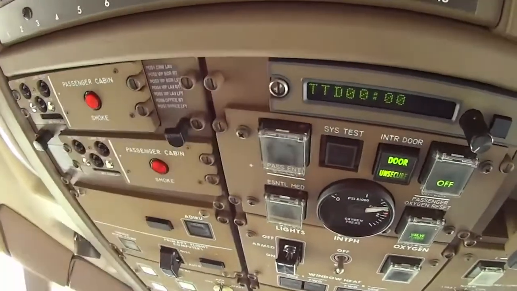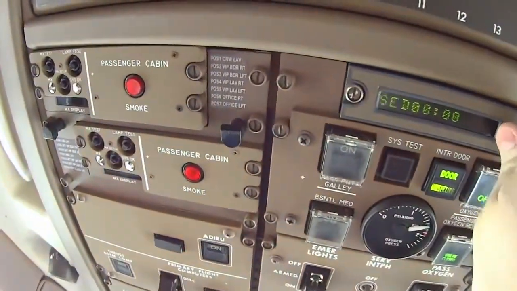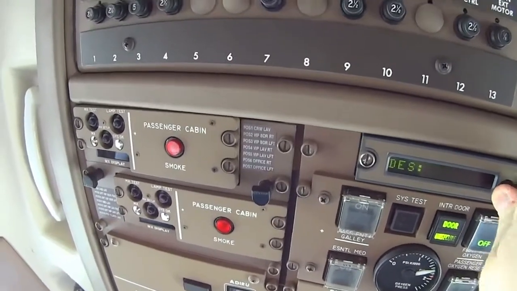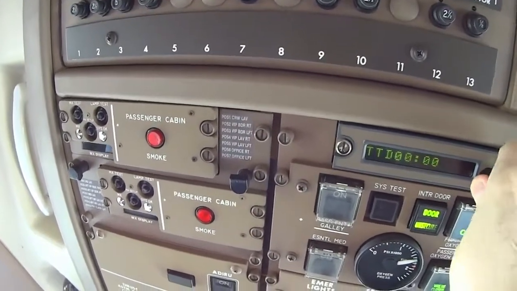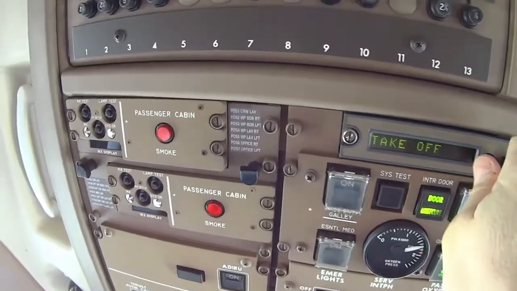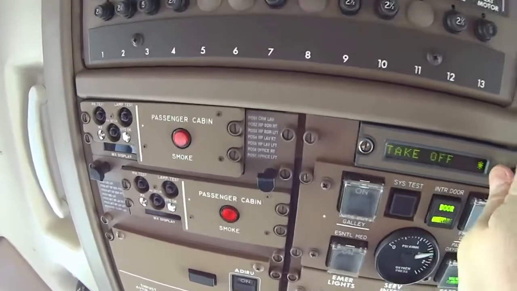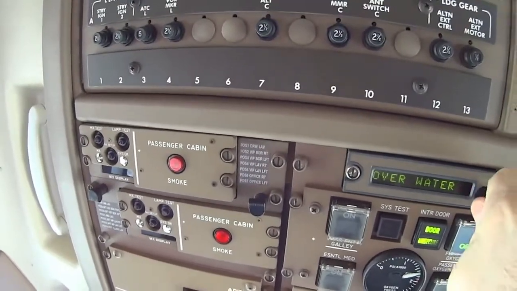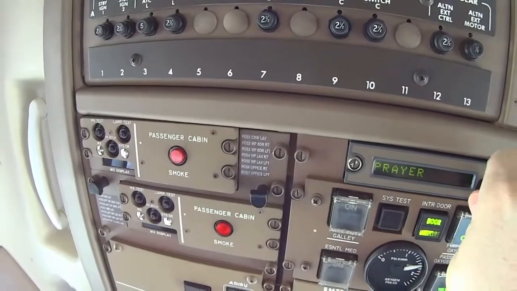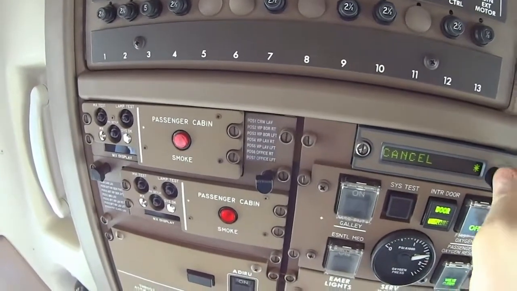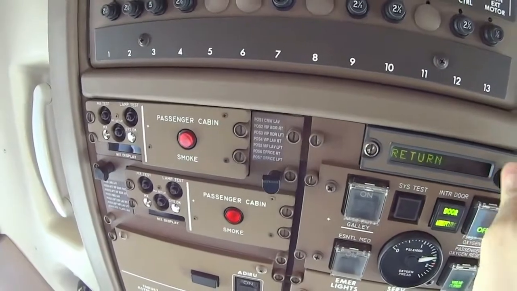This is our flight information data. Shows different kinds of briefings that you can do, time to destination, stuff like that. That's where we'll select a briefing, takeoff briefing, then you push the button and it plays the takeoff, sit down, pre-landing, turbulence, over water, and on our airplane we have a prayer. And return.